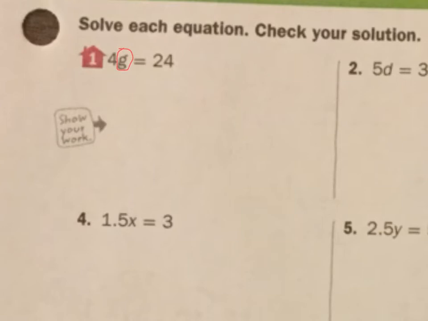And it's 4 times g, so I got to get rid of that 4 by doing the opposite. Instead of multiplying, dividing. So I divide this by 4, and I want to be equal, so I divide that by 4. So then I do that. G equals 6. Now let me plug it in just to make sure. And 6 times 4 is 24, so we are good.